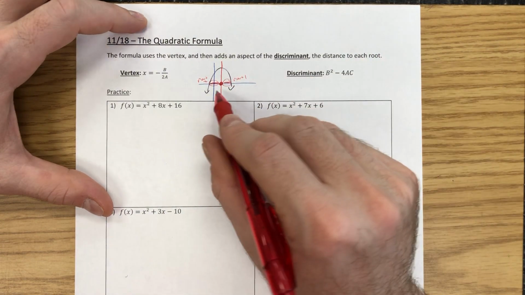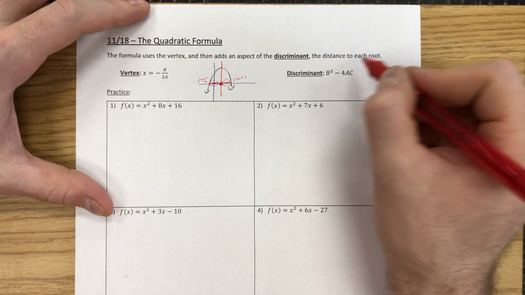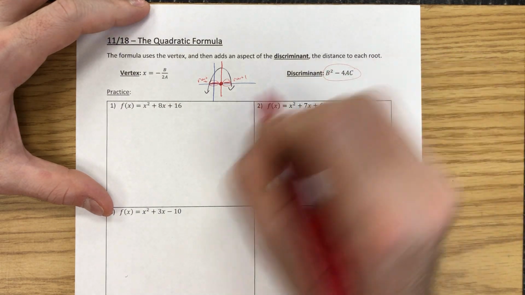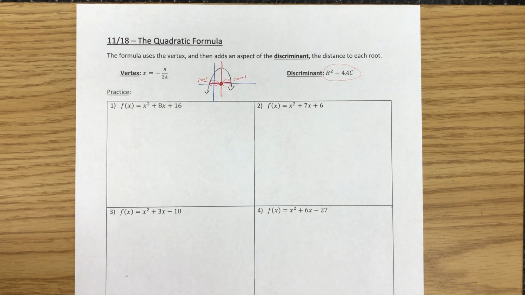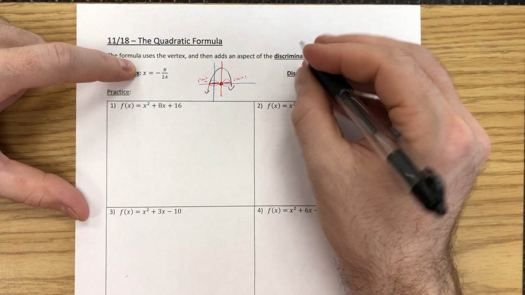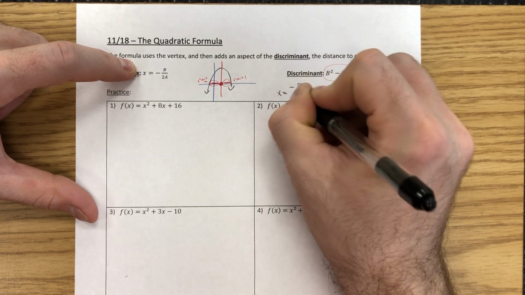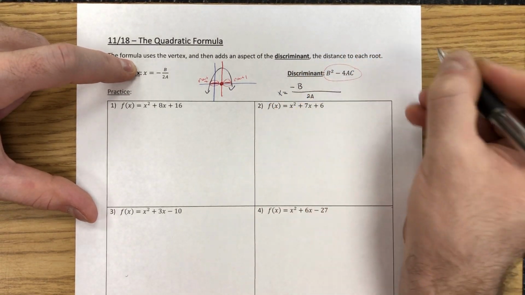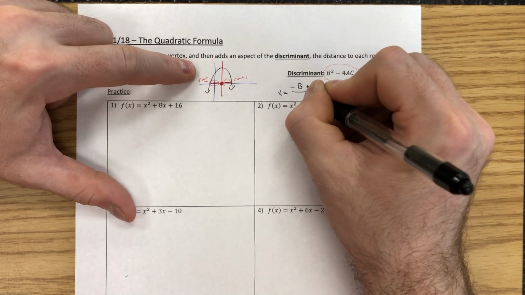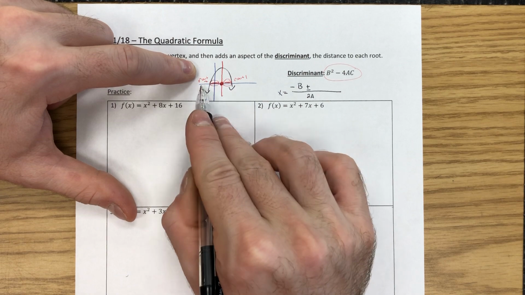So, like I said, without getting into too much of a lesson, that distance on a quadratic is what we call the discriminant, and we find that by using b squared minus 4ac. So the quadratic formula is built off of saying, okay, I'm going to take that vertex, negative b over 2a, and I'm going to add and subtract the distance: add the distance to root 1, subtract the distance to root 2.